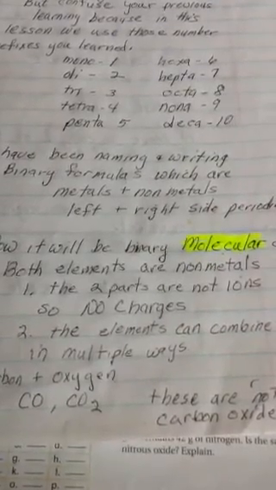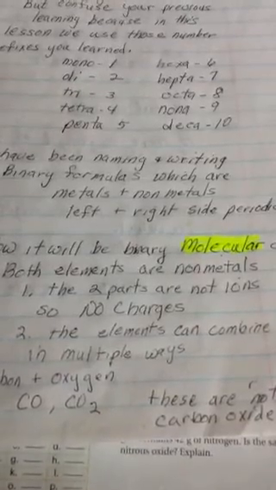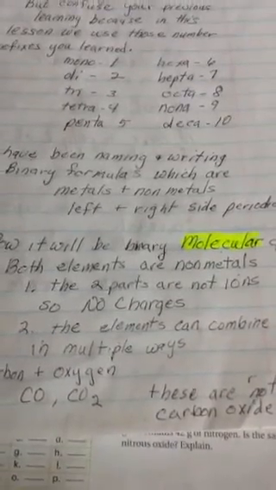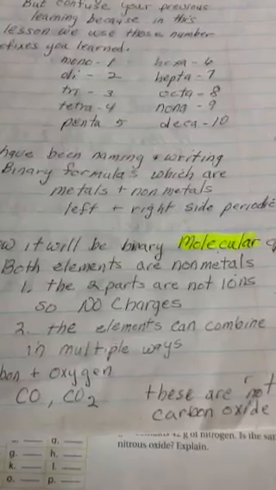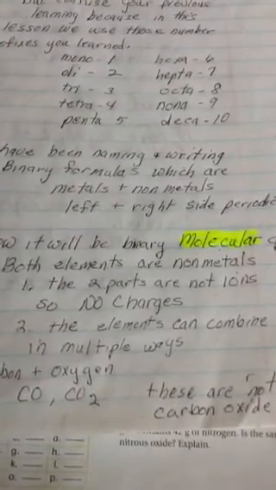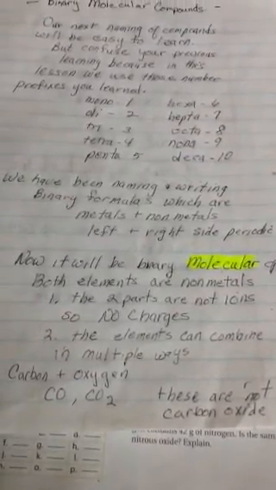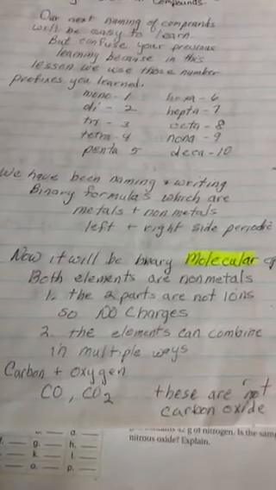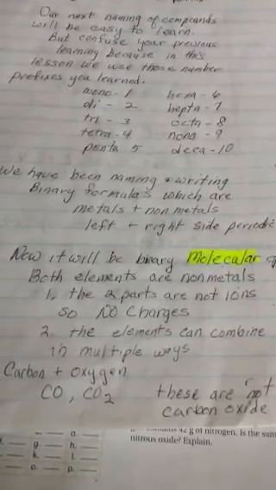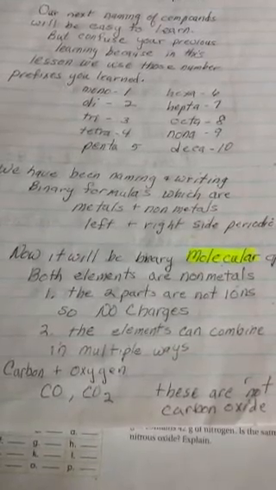The two parts, binary meaning two, are not ions, so there's no charges to crisscross. The elements can combine in multiple ways. For example, look at carbon and oxygen. We know there's CO and there's CO2. We don't call these carbon oxide. The first one is carbon monoxide because there's one oxygen. The second one is carbon dioxide because there's two oxygens.